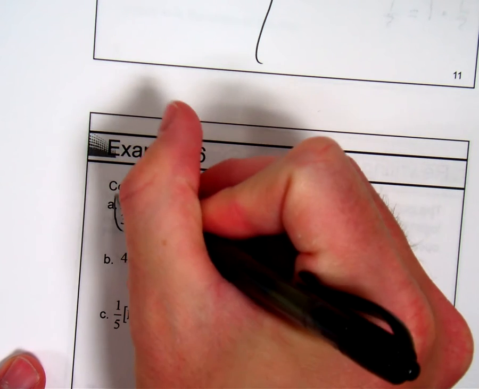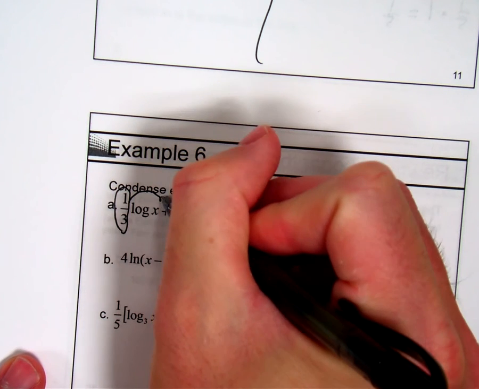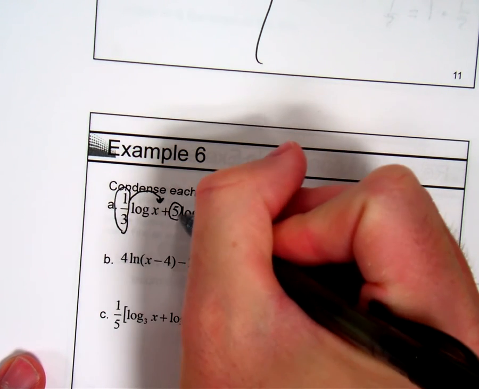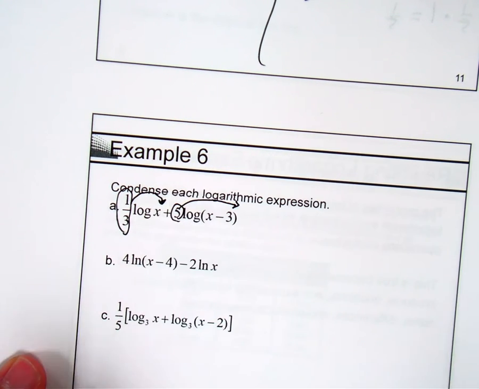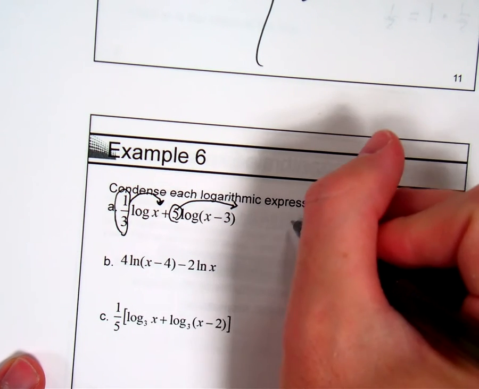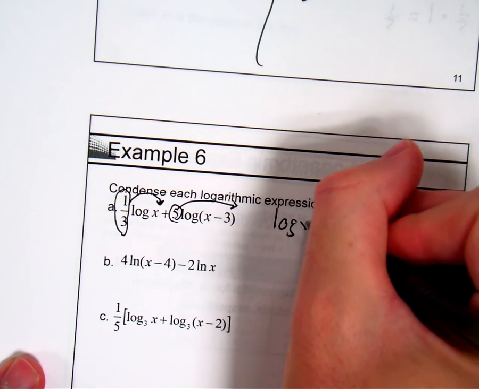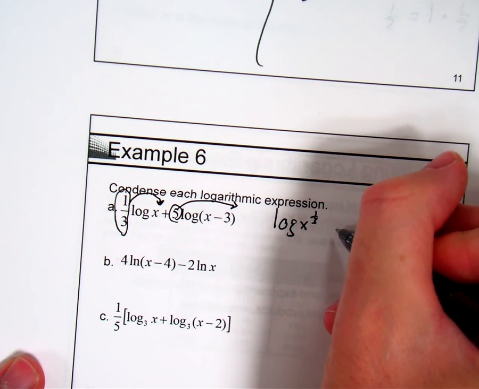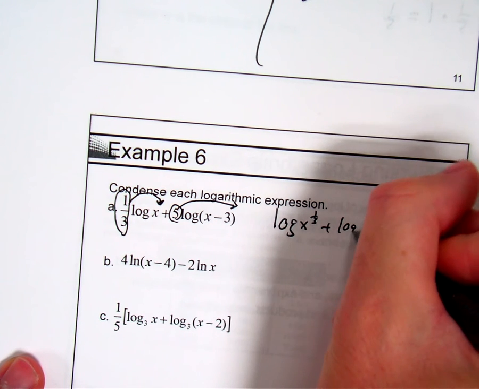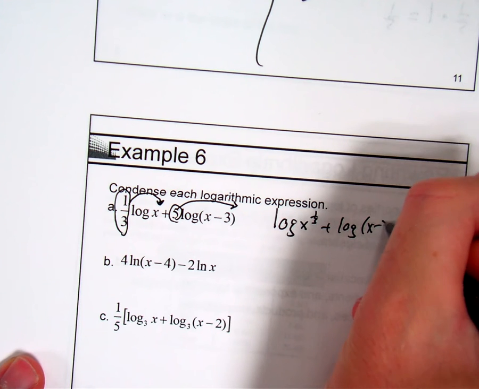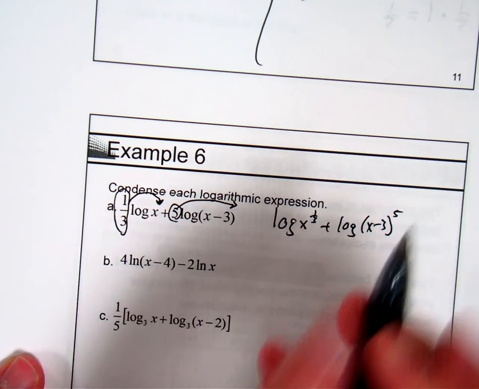So we have this 1/3 multiplier in the front. That's telling me I can put that back up here. 5 multiplier going up here. So we're going to have log of x to the 1/3 plus log of x minus 3 to the 5th.